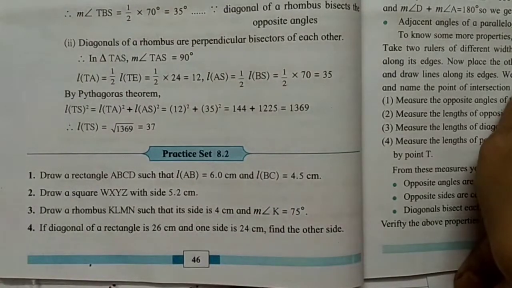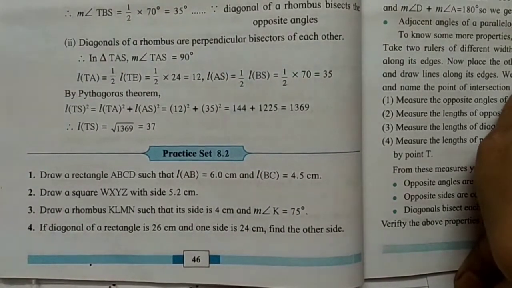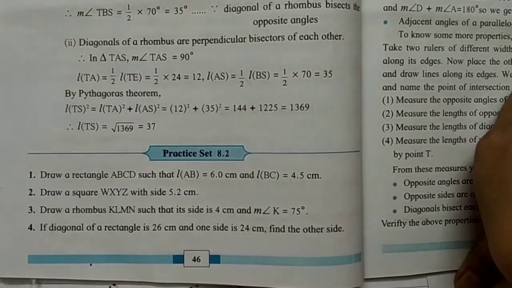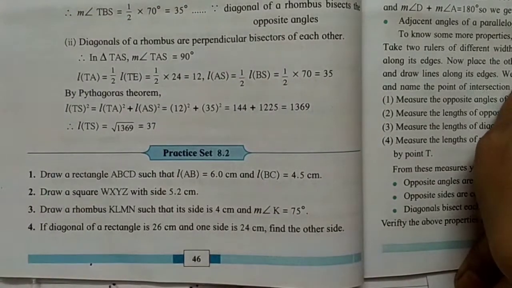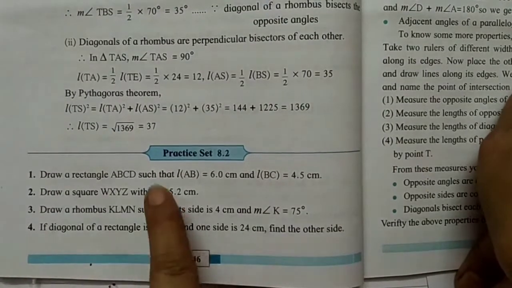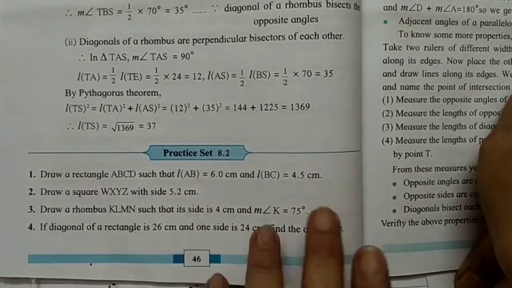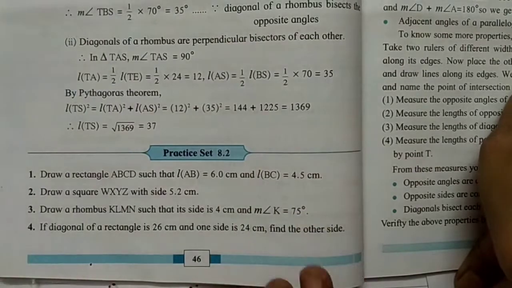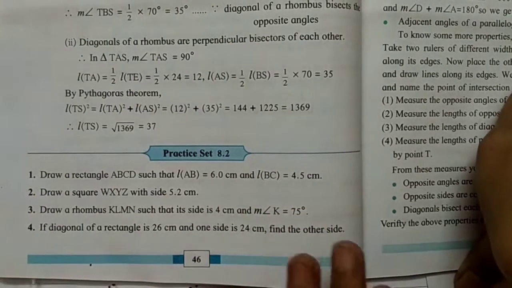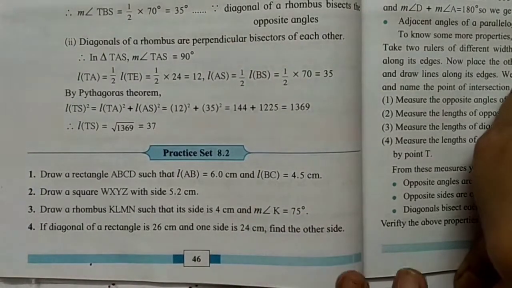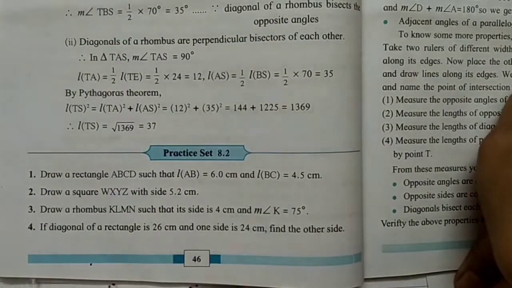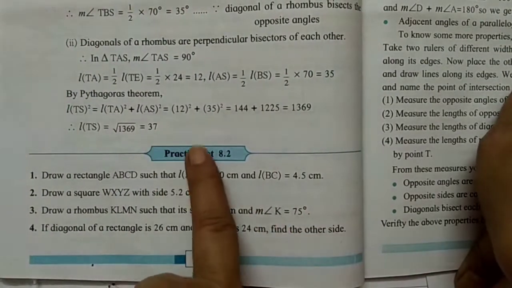Students, I hope you have understood the different types of quadrilaterals, the 6 types which we studied. I hope you have written the definition, drawn the quadrilaterals and written their properties. So learn the properties of the quadrilaterals, and now we will start solving practice set 8.2 and 8.3. We have finished the teaching of all the things which are required, all the 6 types of quadrilaterals. Now we will start with the constructions.